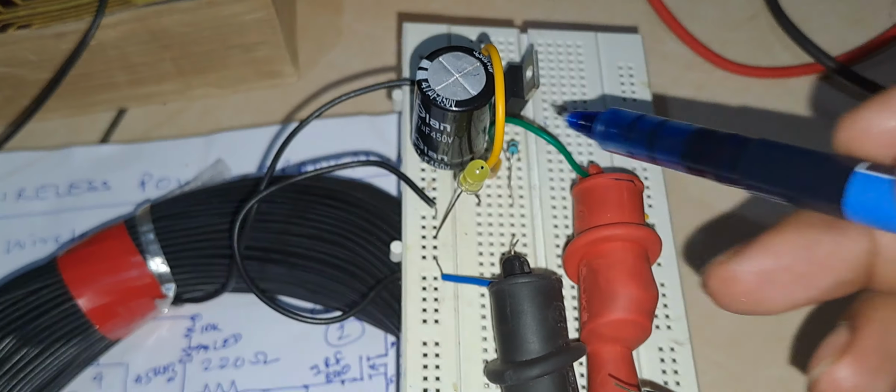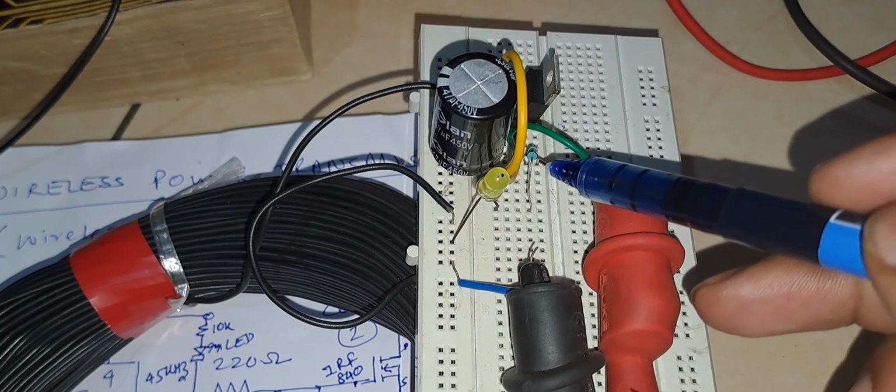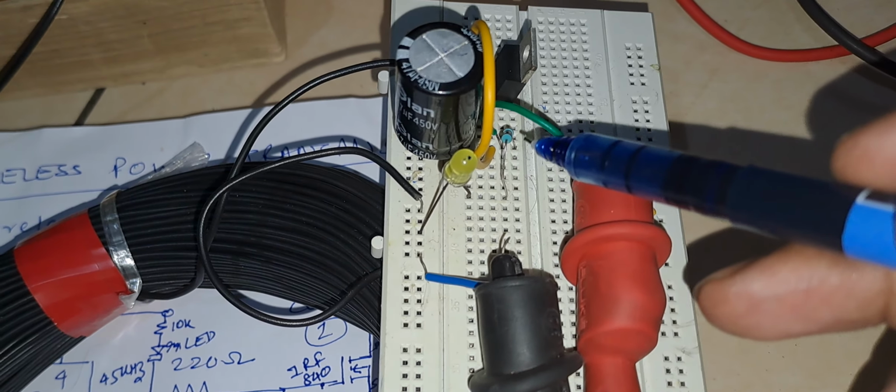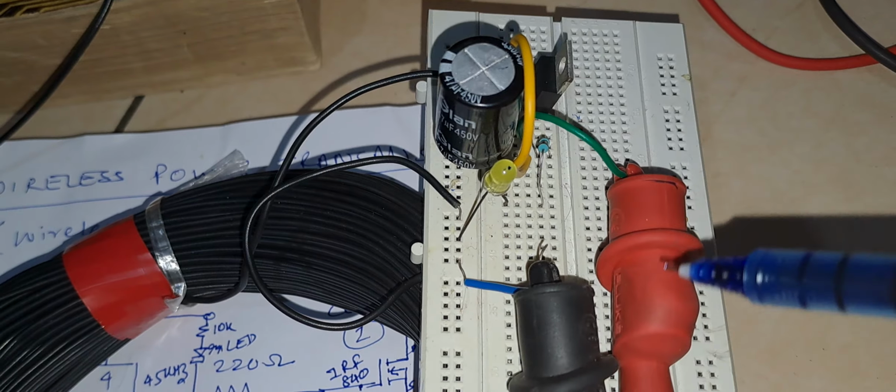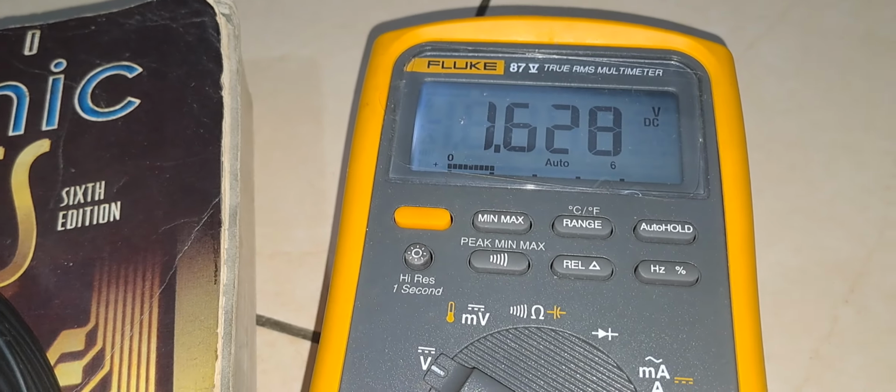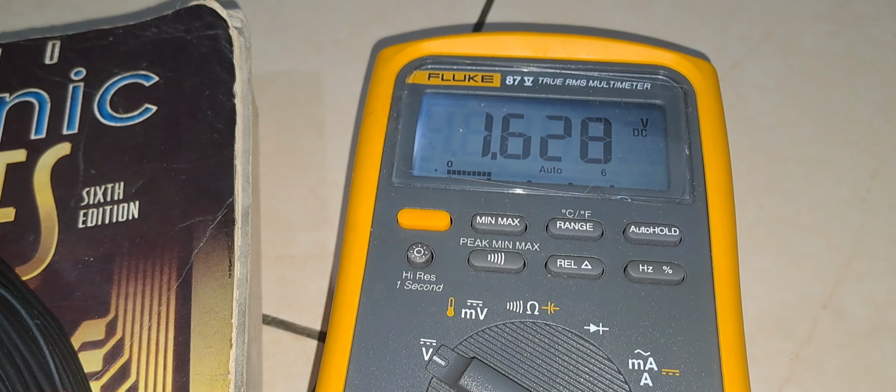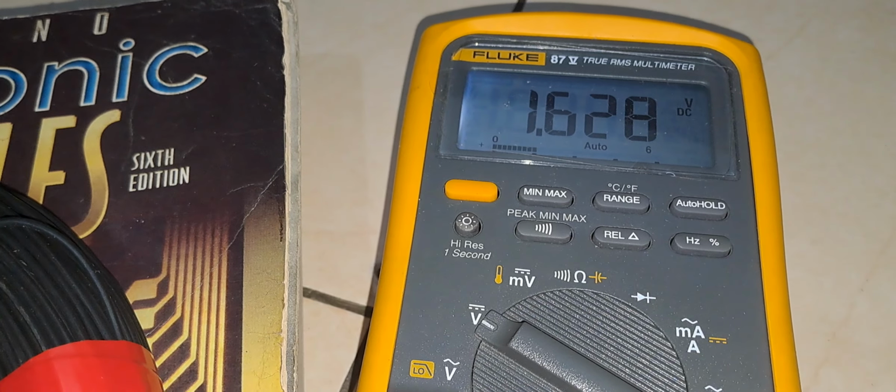you can see I am using an LED and a 10 kilo ohm resistance to see the voltage presence. Also I am connected with a multimeter. You can see here the multimeter is showing some voltage. This is the Schottky diode voltage. Okay, so we need not worry about this voltage.